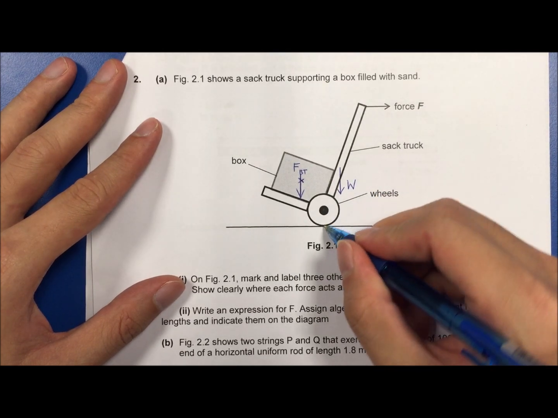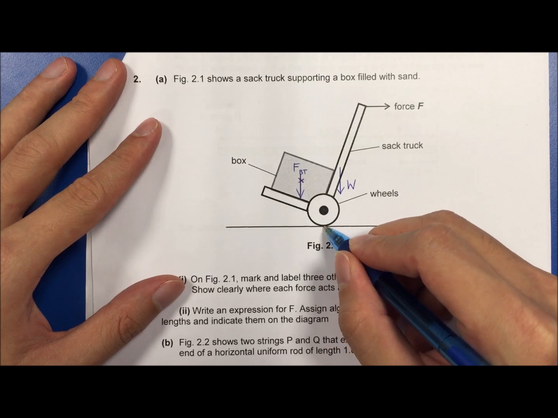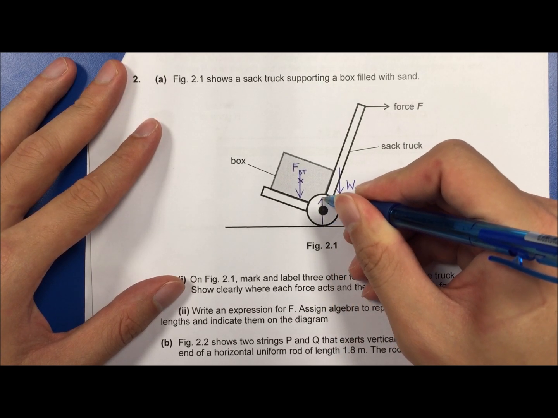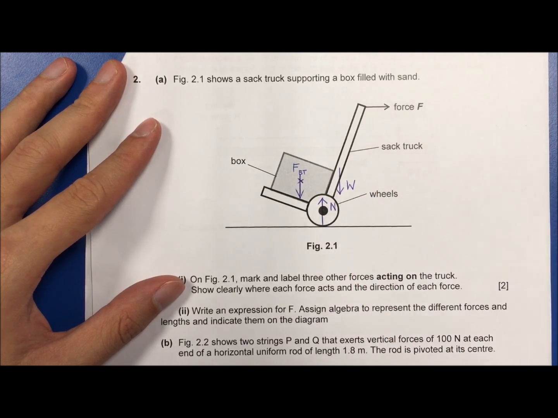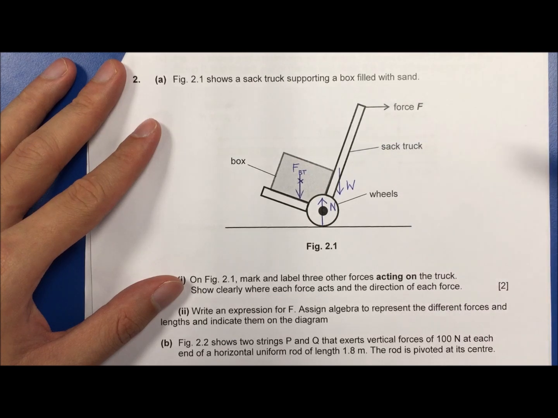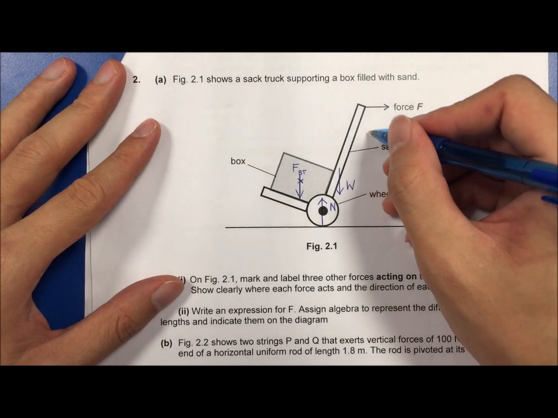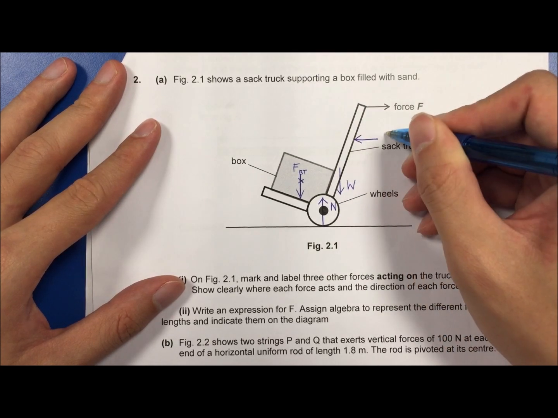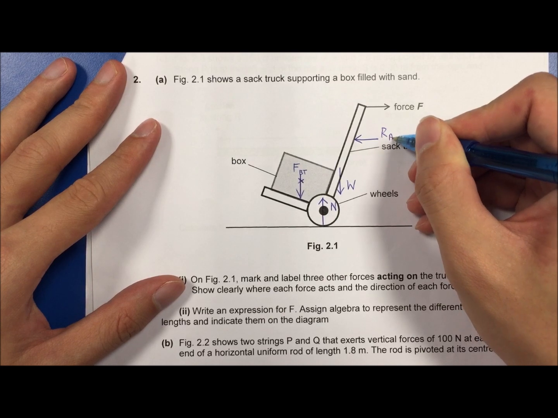Then of course, because the truck is having contact with the ground, you will also have the normal contact force. Some of you may argue that, since the box is moving through air, it will also experience air resistance. So okay, fine, you can tell me that there's air resistance as well.